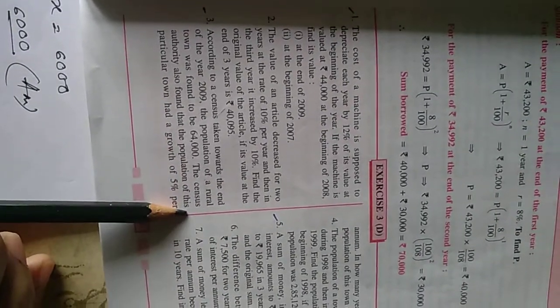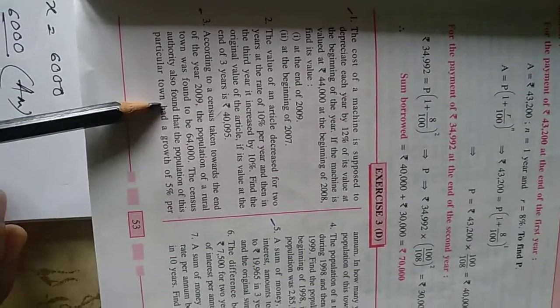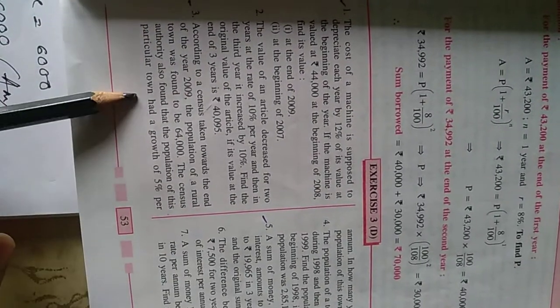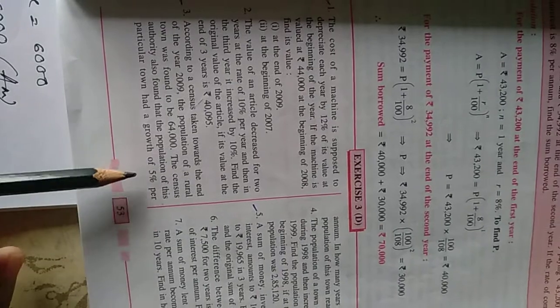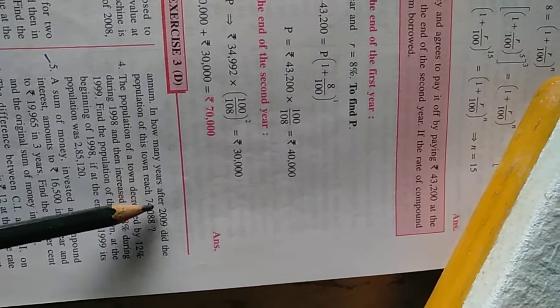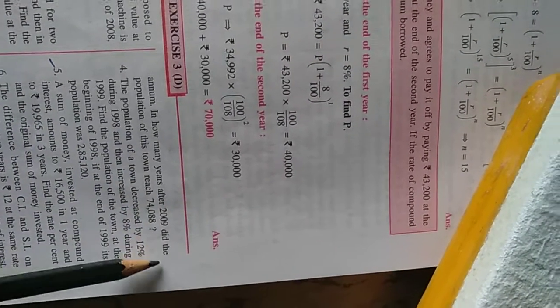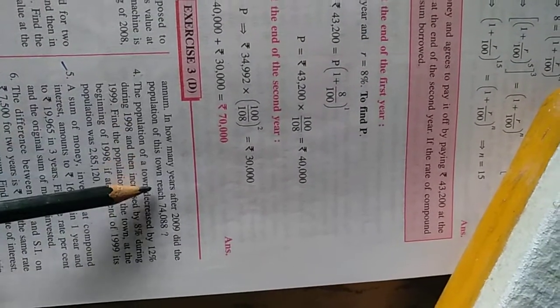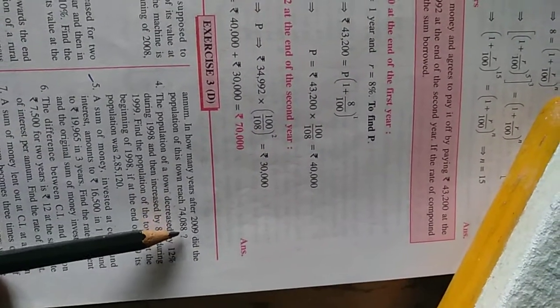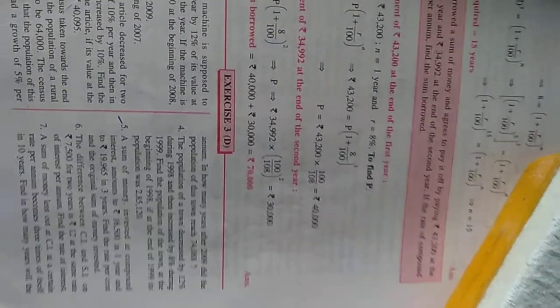The census authority also found that the population of this particular town had a growth of 5% per annum. In how many years after 2009 did the population of this town reach 74,088? So we know that population is increasing.